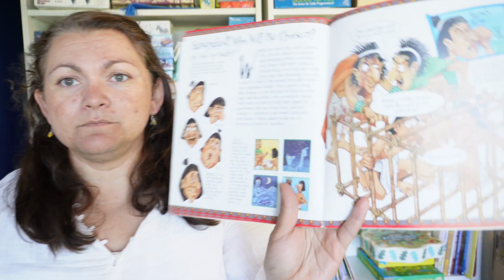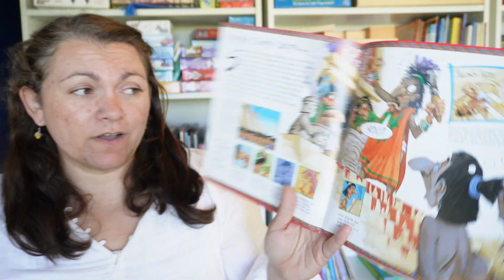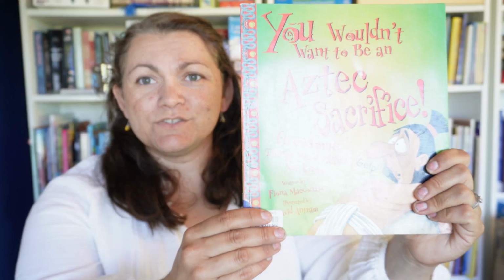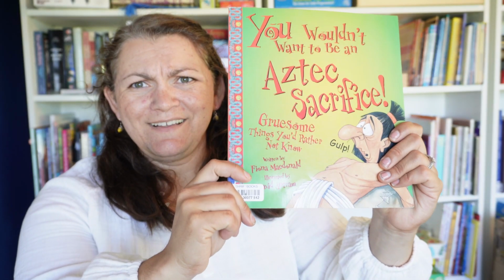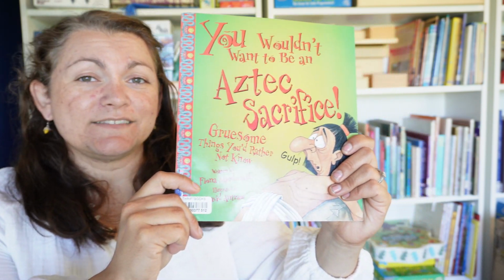And there's a lot of good information in it. The pictures are a little cartoony, and that's probably for the best because of the nature of what we're talking about, to be honest. And that's the case in all of these books with the You Wouldn't Want to Be series. My children actually really love them and engage with them really well, so I do keep using them. So this is You Wouldn't Want to Be an Aztec Sacrifice.